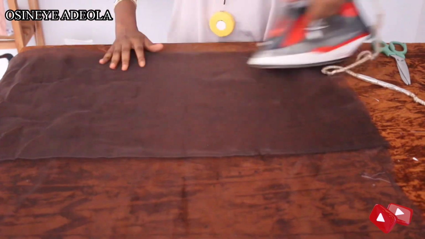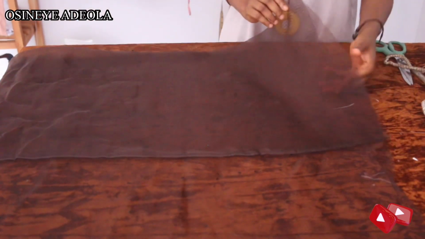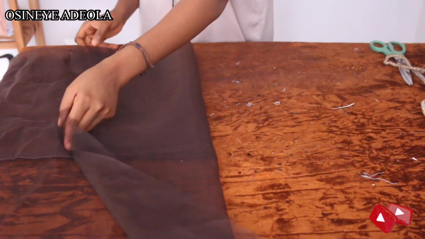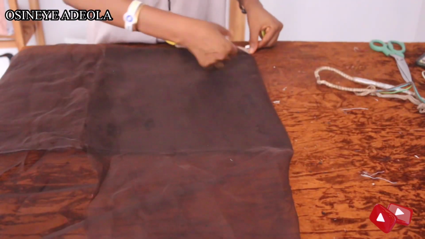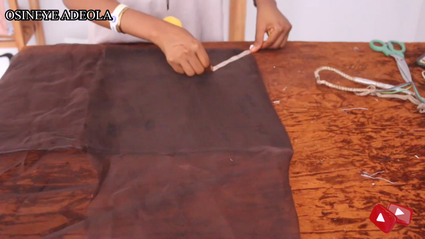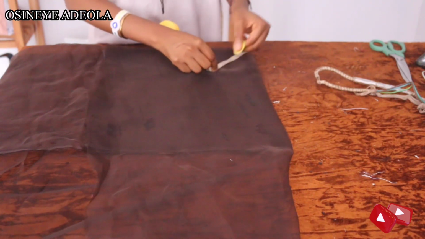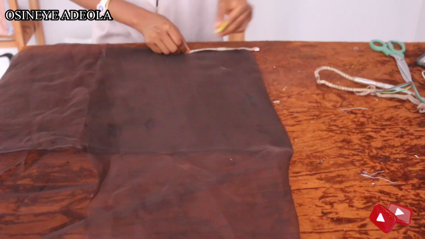So after that, what we are doing next is to cut out this flare that is going to be at the tip of our dress. And actually I have a detailed tutorial video on how to cut a flare. So just for this video's sake, let me just show you again.